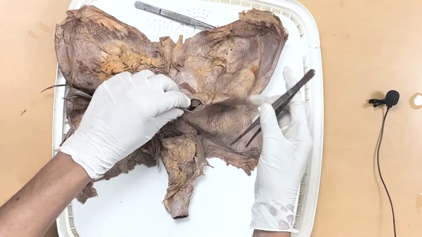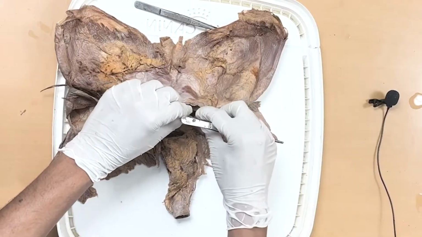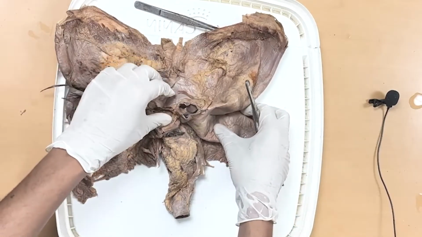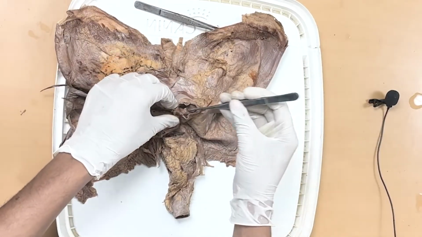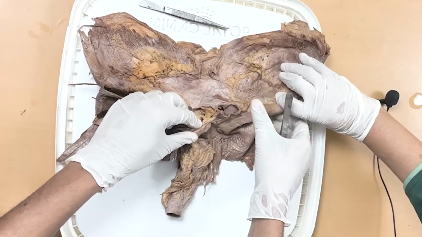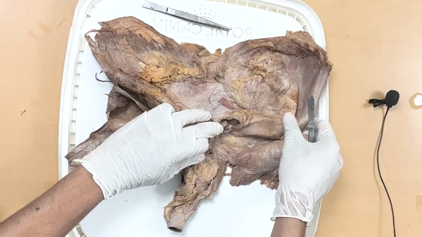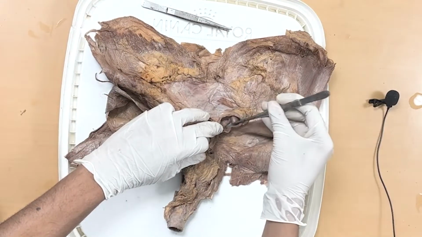Now what is the effect of contraction of the diaphragm on this vena cava opening? If we see carefully, this vena cava opening is quadrilateral in shape, but when the diaphragm contracts, it will be dilated. This is the muscular portion. Yes, it is dilated, so it will promote increased venous return to the heart.